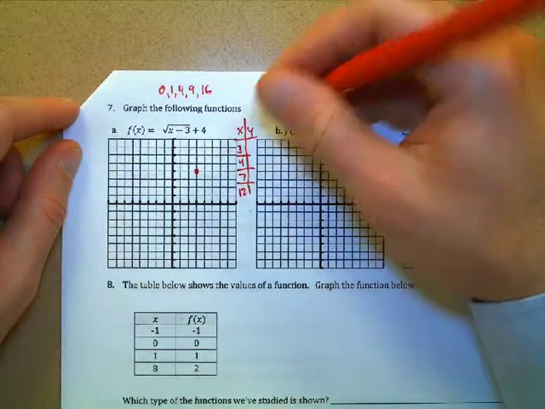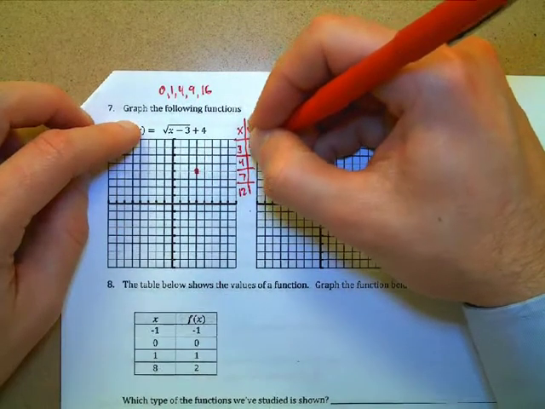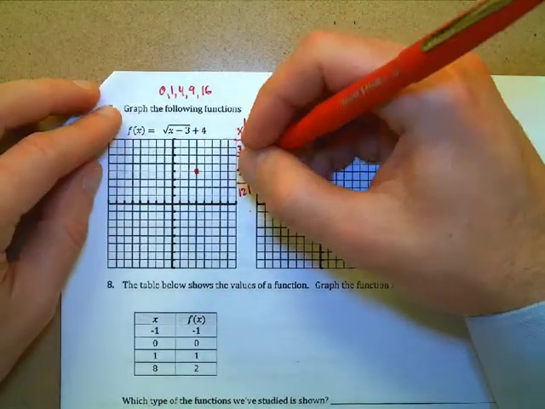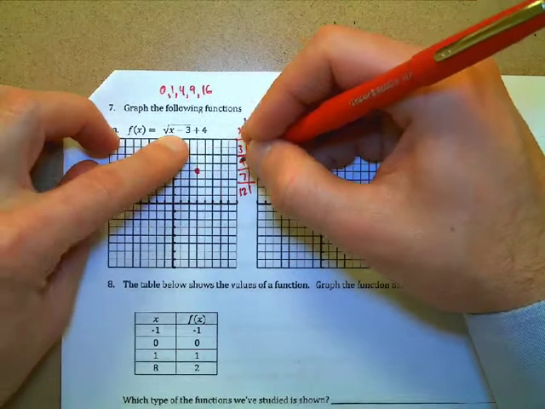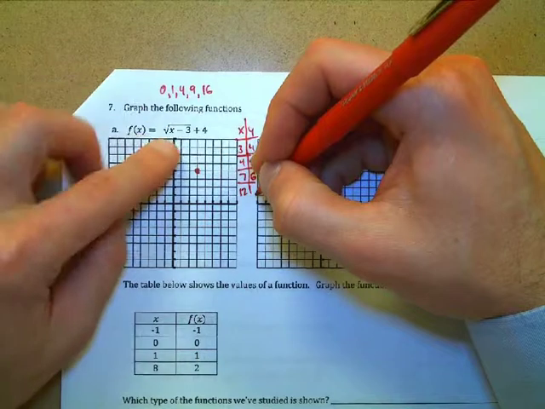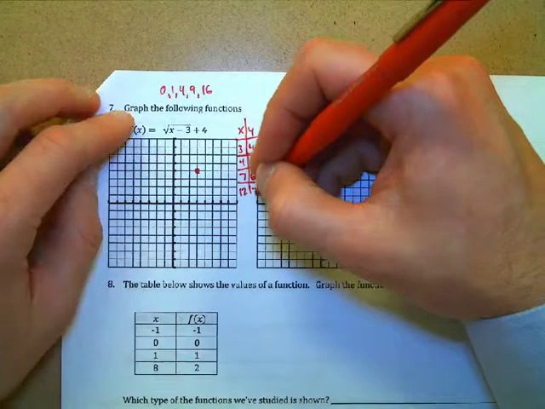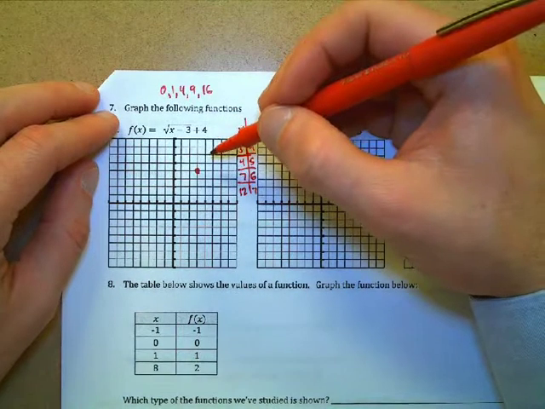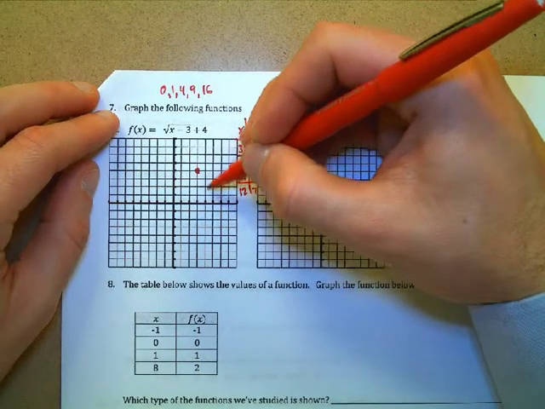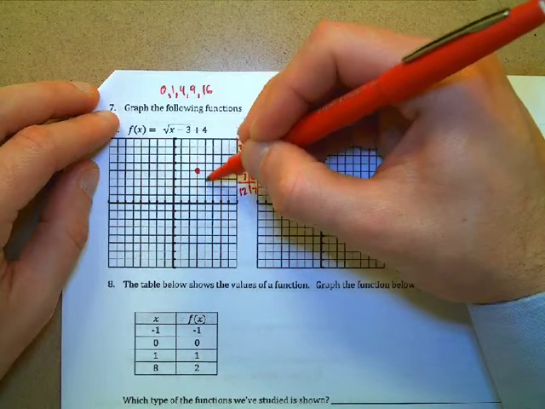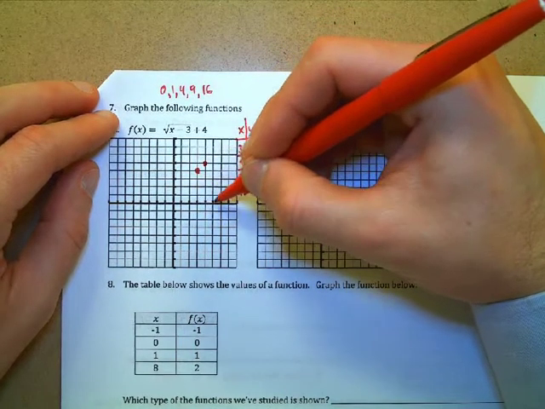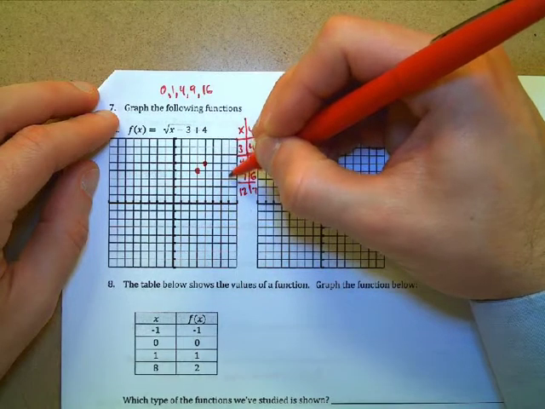Okay. So 3 gave us 4. When you plug in 4, 4 minus 3 is 1. Root 1 is 1, plus 4 is 5. 7 minus 3 is 4, root 4 is 2, plus 4 is 6. And then 12 minus 3, well, that's not going to fit, but I'll do it anyway. 12 minus 3 is 9, root 9 is 3, plus 4 is 7. So we have 3, 4; 4, 5; 7, 6. 1, 2, 3, 4, 5, 6, and then you just connect the dots there.